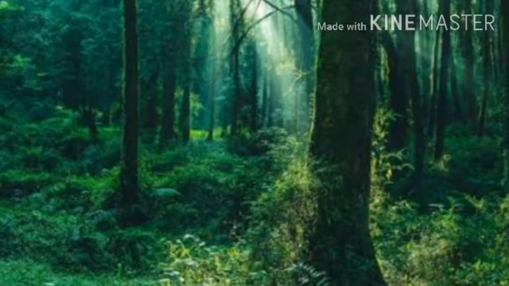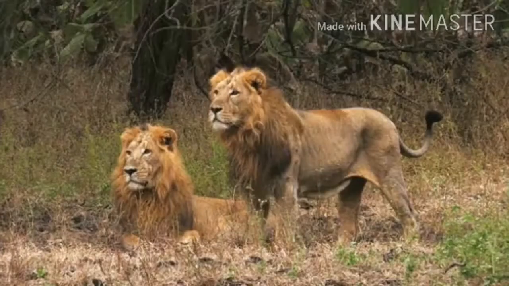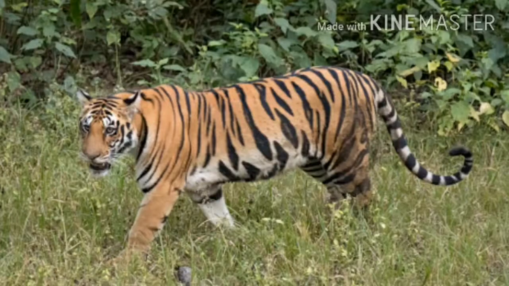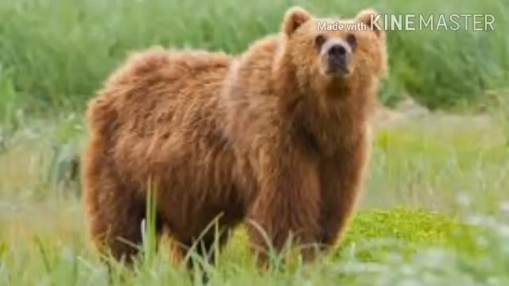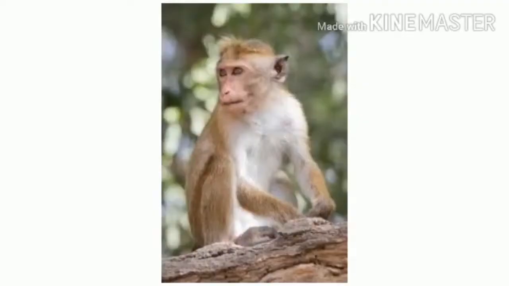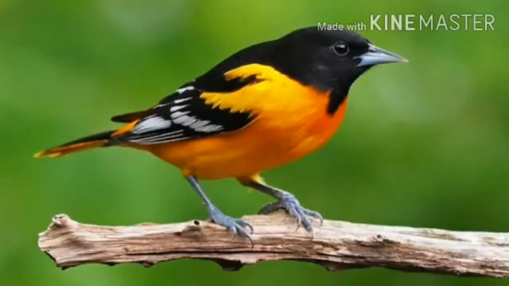It provides shelter for a large variety of animals such as lion, tiger, giraffe, bear, etc. In many forests, animals live on trees, for example, monkeys and birds.